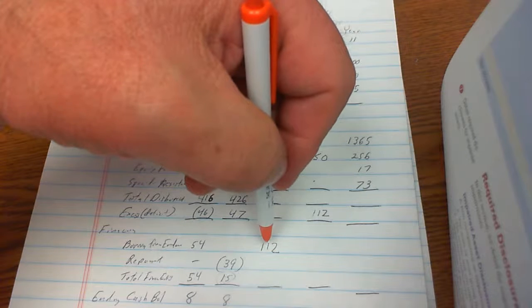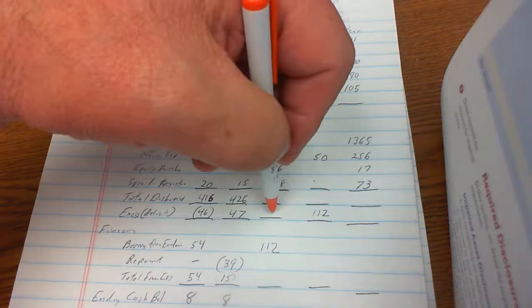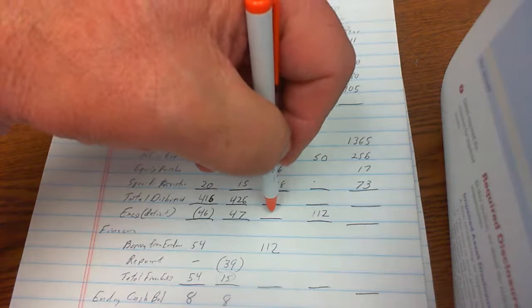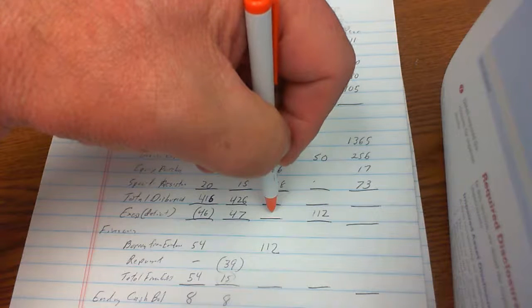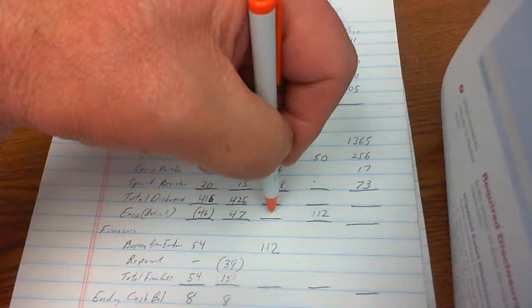Sorry, we need to borrow 112. That means that our excess or deficit is going to be 104.